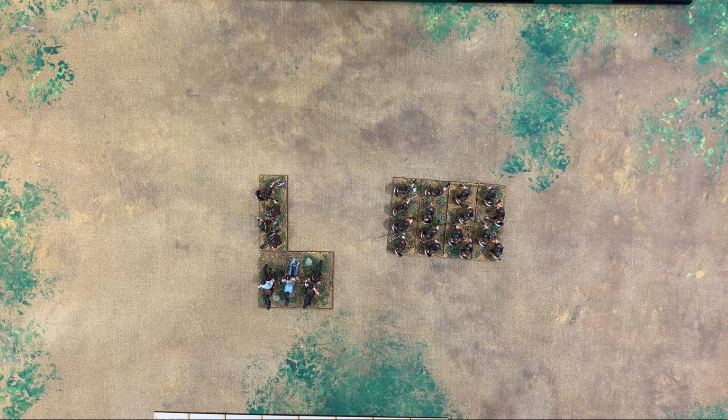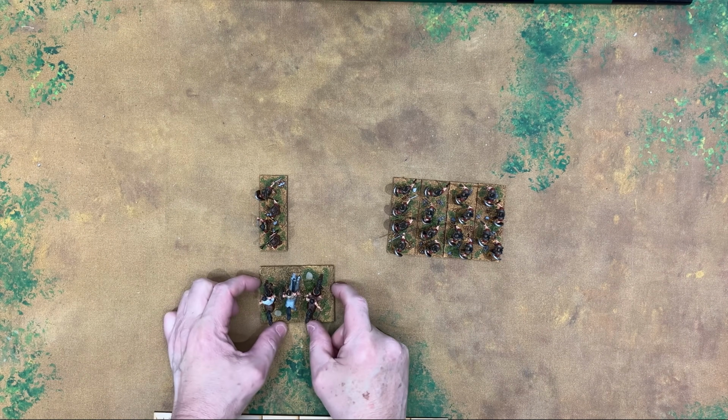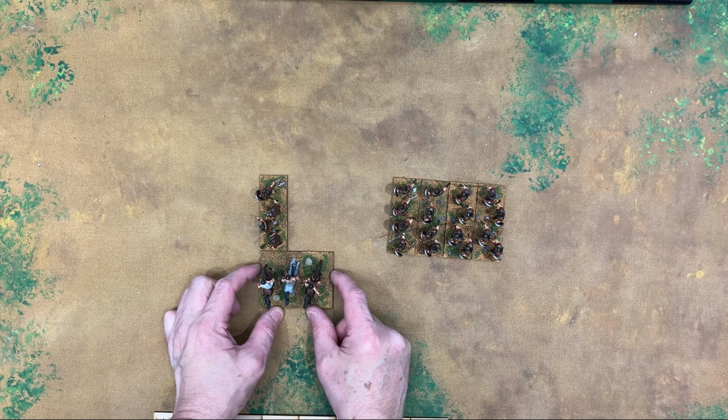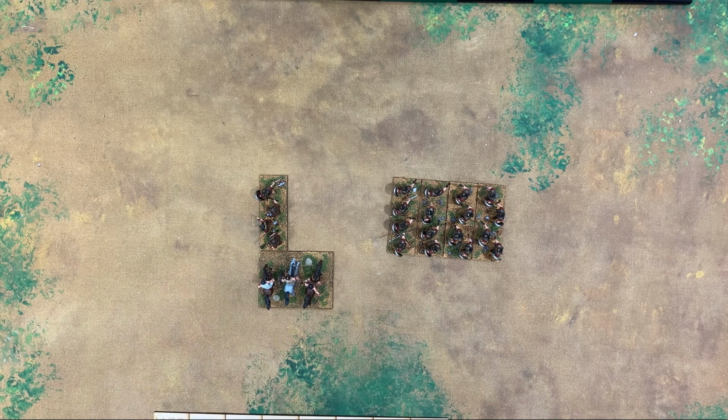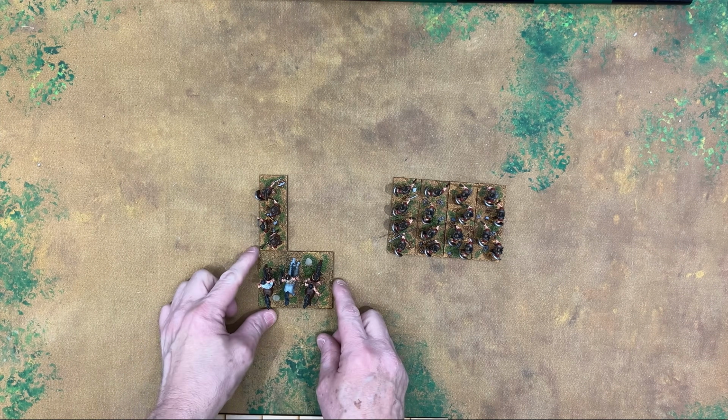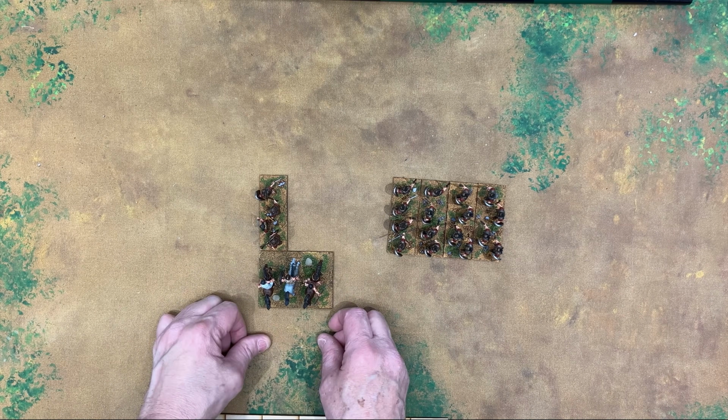Okay, first off, let's review a little bit what flank contact is. This is covered in one of my earlier videos on the basics of the game, but let's put a refresher in here. If a unit attacks another unit on the flank, in order to be in flank combat contact, it must actually cover the entire side edge of the unit that it attacks.